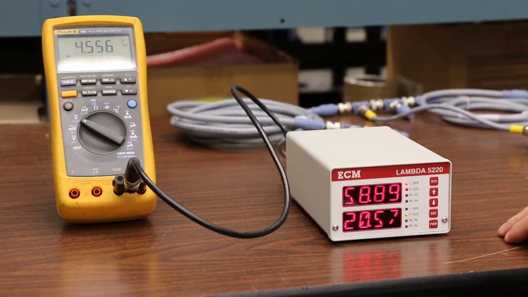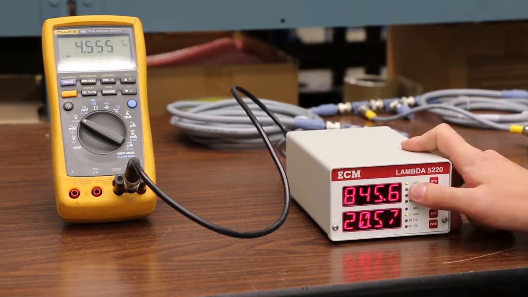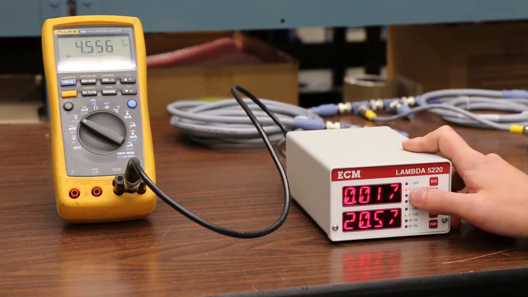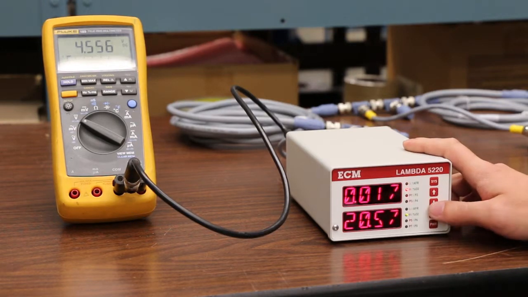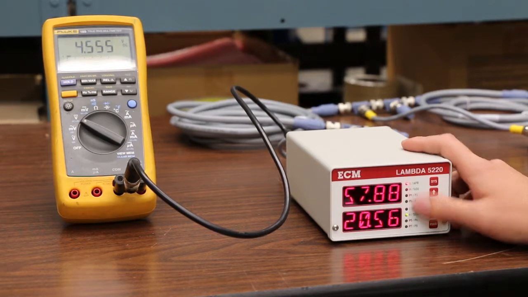To change the parameters that are shown on the upper and lower display from this measurement mode, you can push the up and down arrows. If you push the down arrow, the upper display now changes to air-fuel ratio. Keep scrolling down, it goes to phi, or inverse of lambda. Percentage O2, same top to bottom. Scrolling back up, you can go back up to lambda.